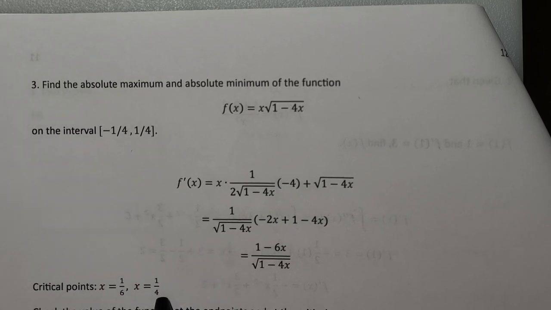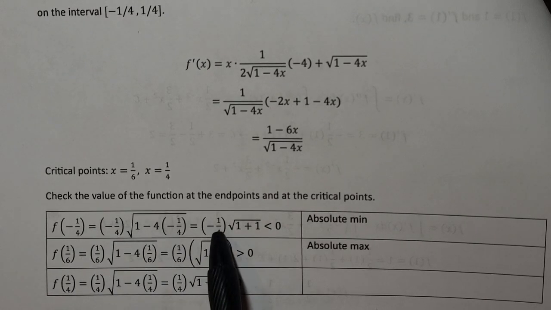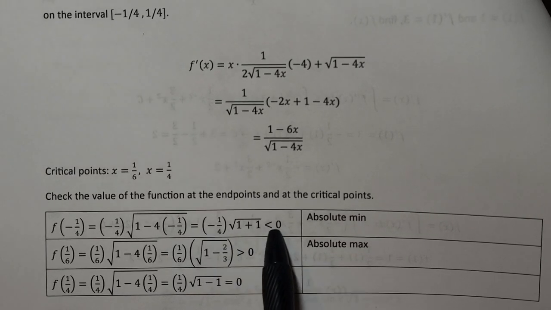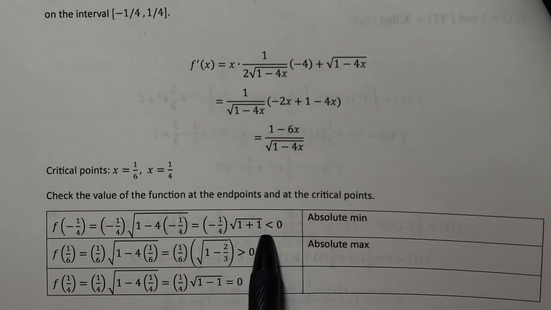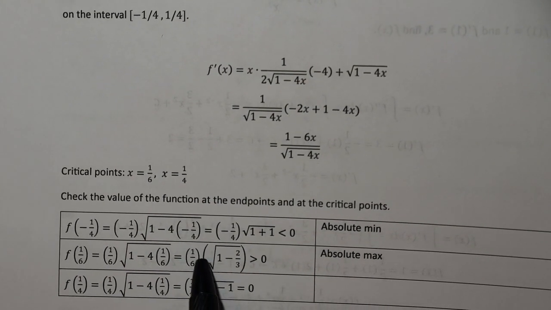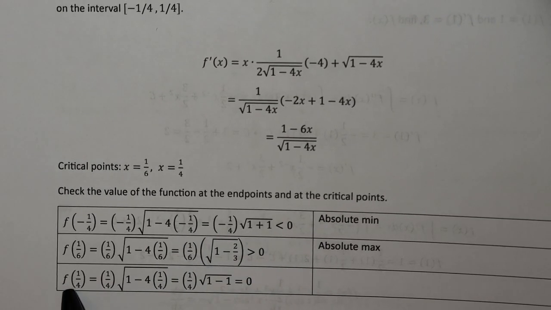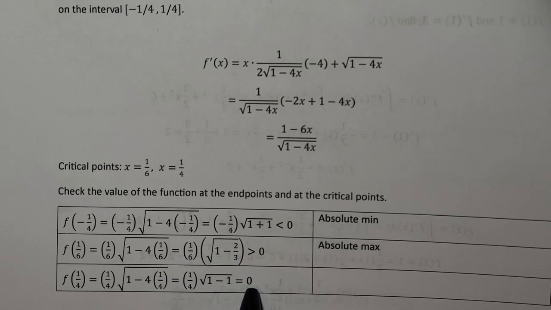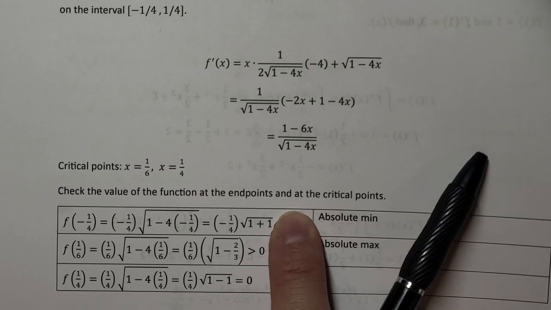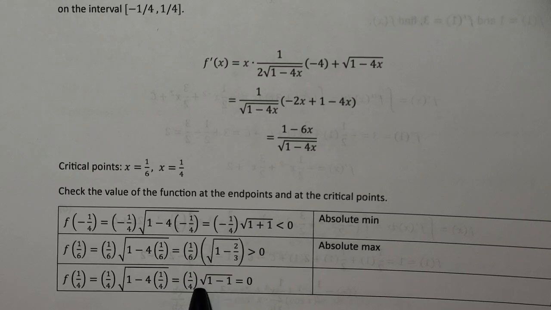So at those three points, that's what I did here. If we go through the math, f of minus 1/4 would give you minus 1/4, which is negative. So let's keep in mind that's negative. For f of 1/6, we plug in x equals 1/6 into here, and you would get this number, which is hard to simplify, but we know it's positive. And f of 1/4, when we plug in x as 1/4, we get 0, because it's 1 minus 1, which is 0.